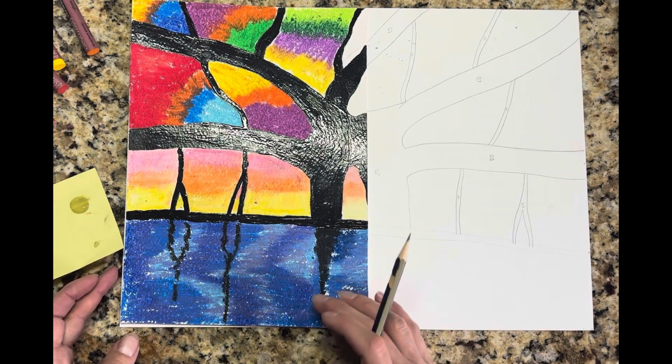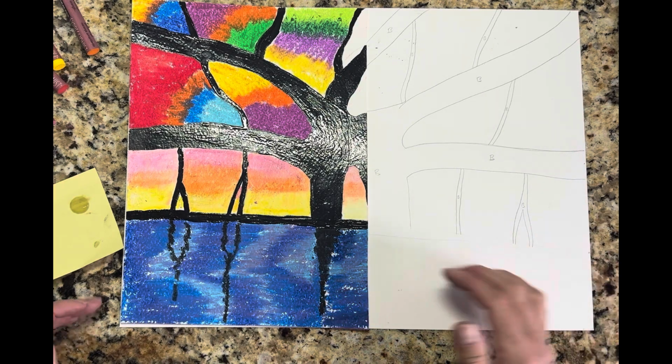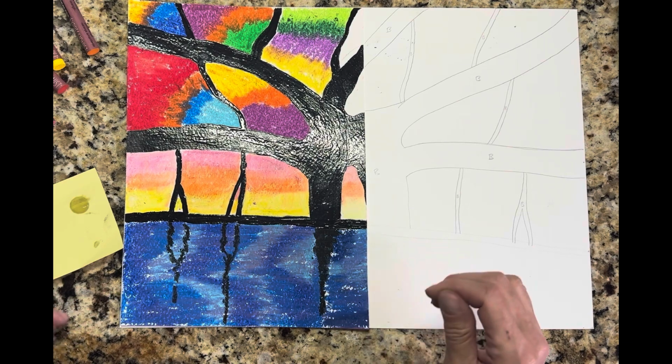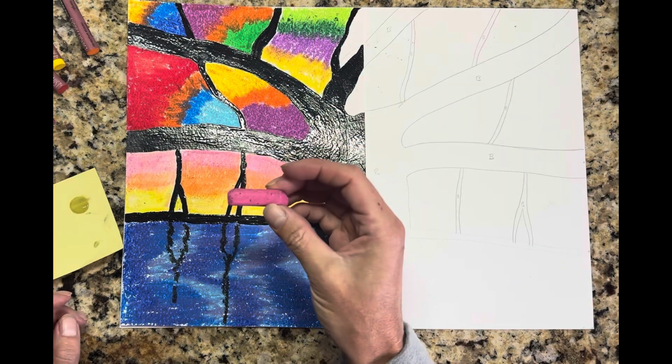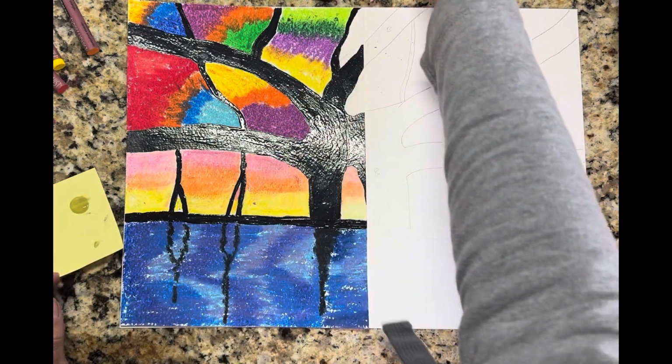I'm going to start with the water down at the bottom. These are 3 different techniques of oil pastels that I'm going to show you. So you're going to need 3 different blues and a nub of pink. So just a small piece of pink. That's what you're going to need for the first step.